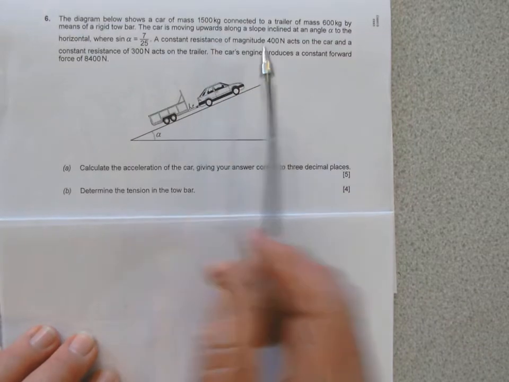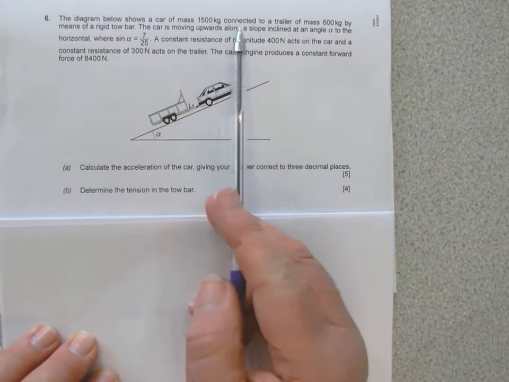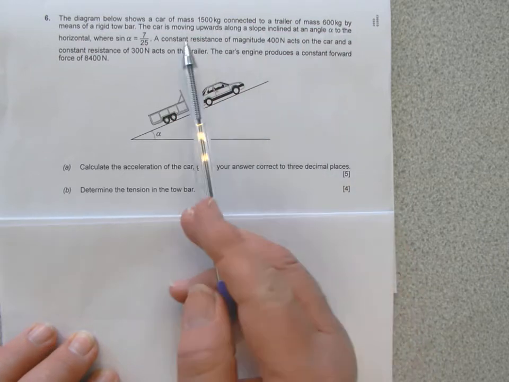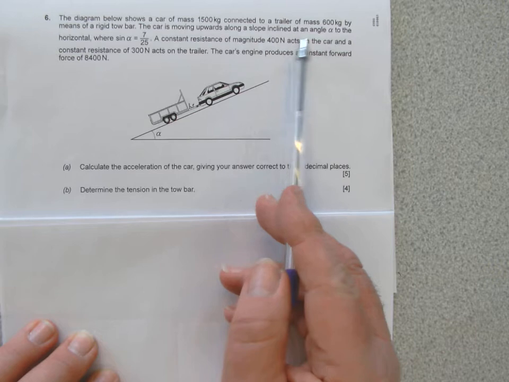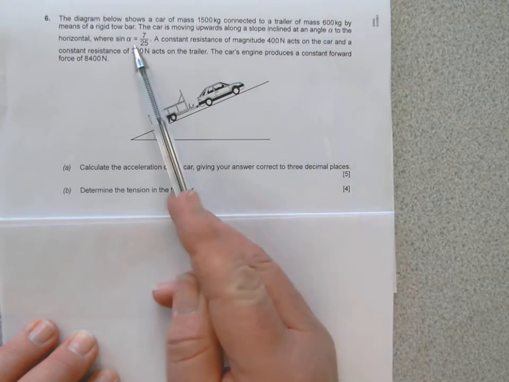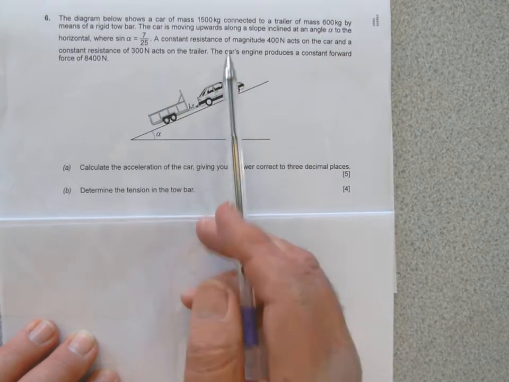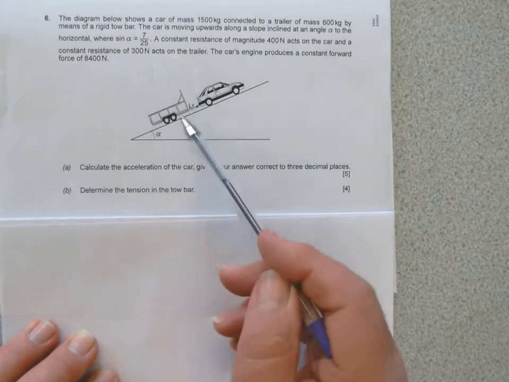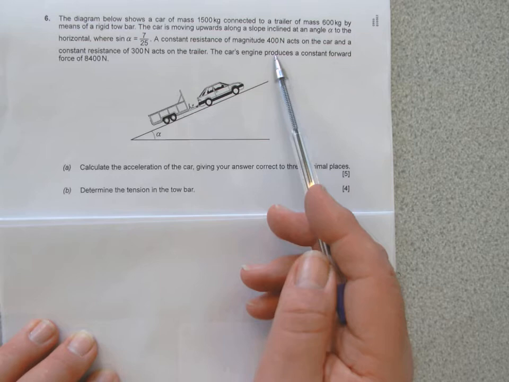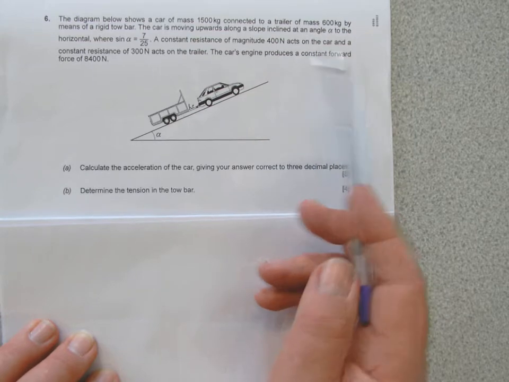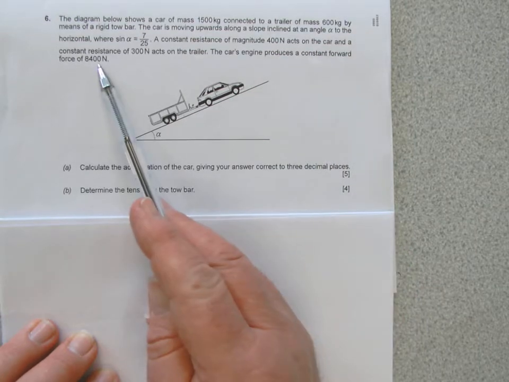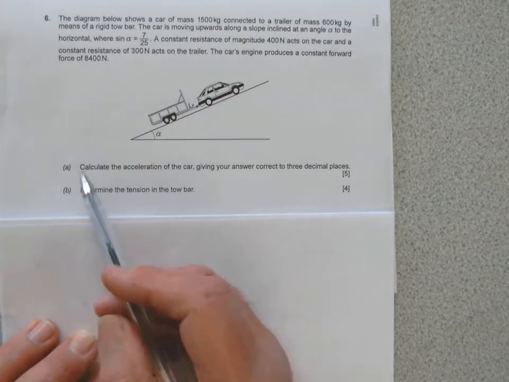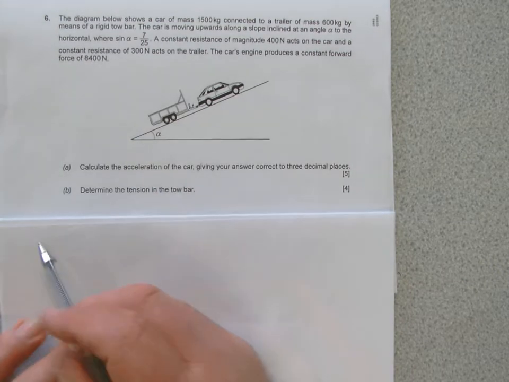Okay, so we got a car towing a trailer. We've got the mass of the car and the mass of the trailer, so we've got them separately. The car's moving upwards along the slope, angle alpha, sine alpha is 7 over 25. We've got a resistance of 400 on the car and a resistance of 300 on the trailer. And the car's engine produces a constant forward force of 8,400 newtons. Okay, part A, calculate the acceleration of the car.